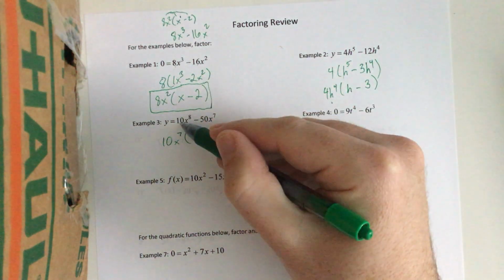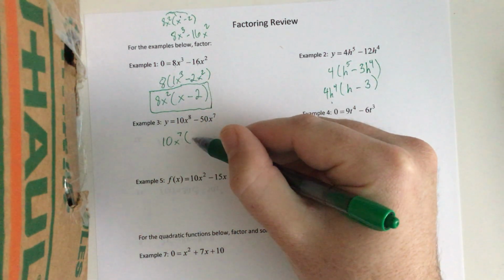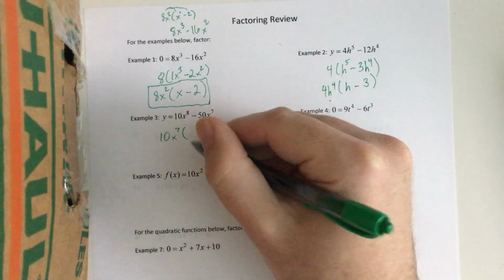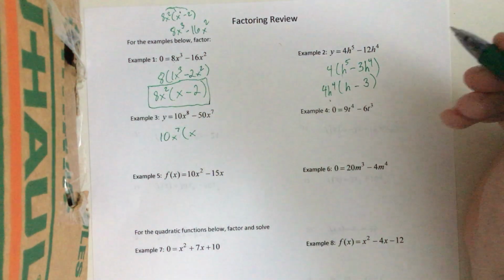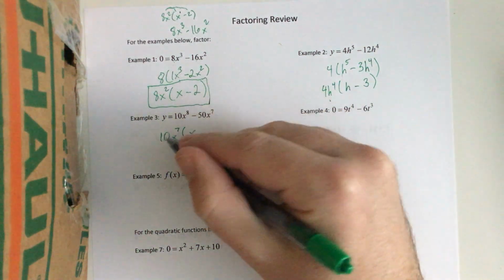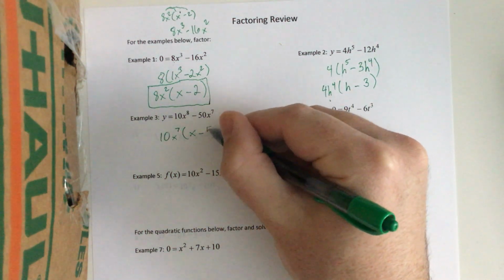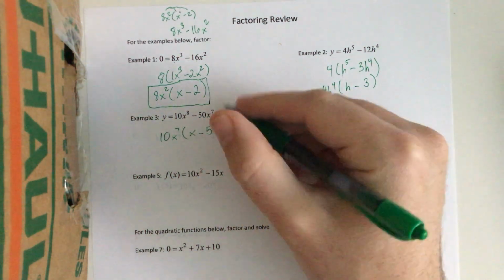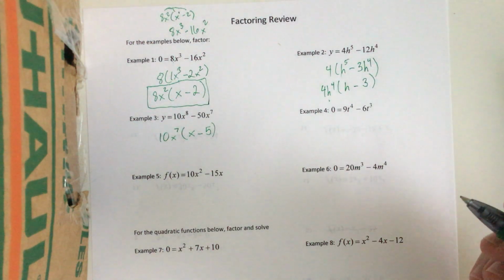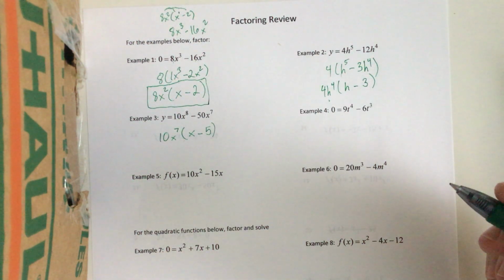What am I left with? If I do 10 divided by 10, I'm left with 1. And if I take away 7 of the 8 x's, I'm just left with 1x, or just x. If I do 50 divided by 10, I get 5. And if I take out all 7 of the x's, it's just going to be 5 there. No x's with it. That's our answer.